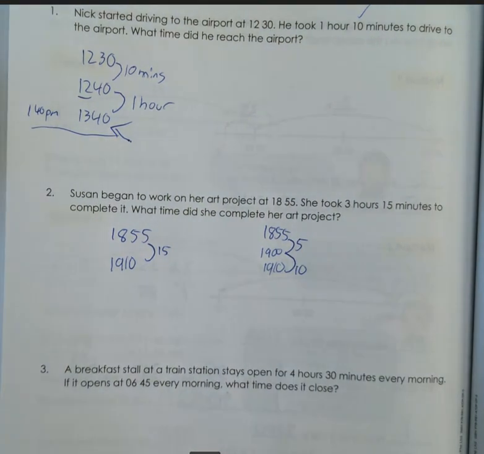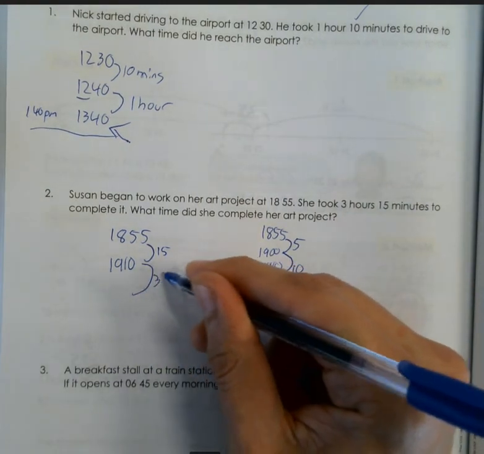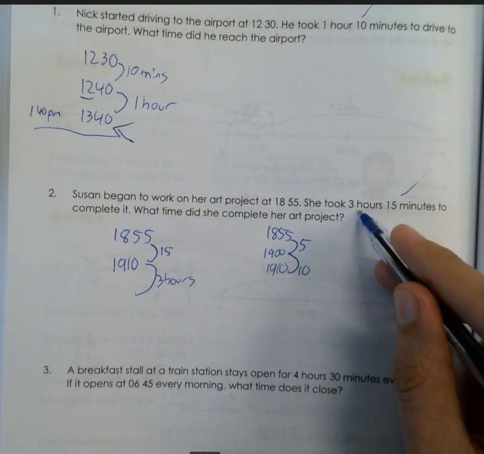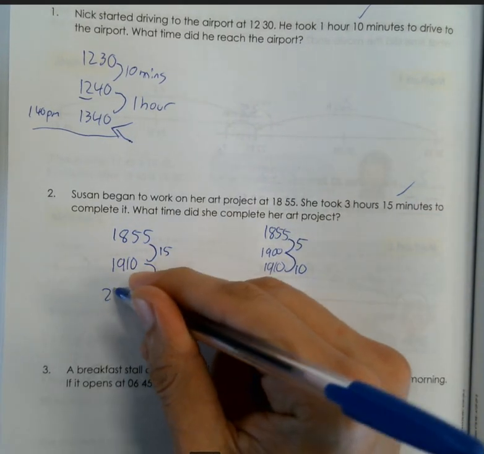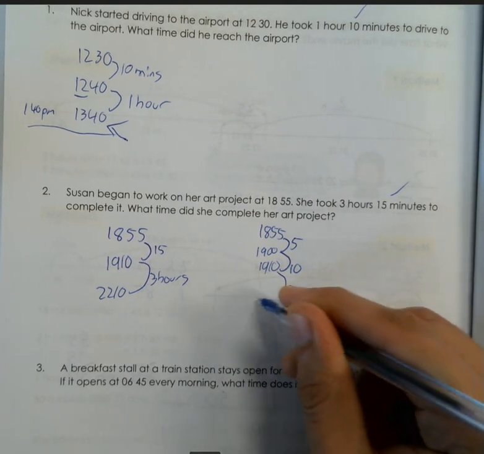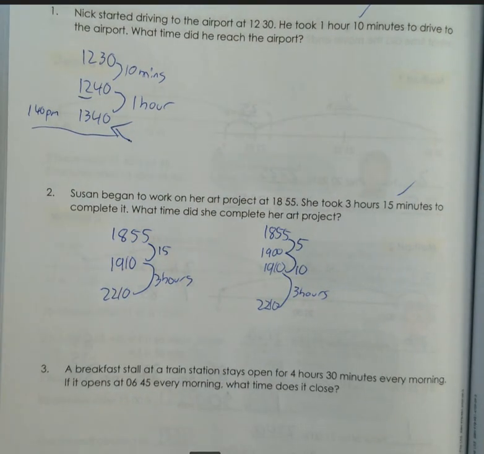Whether you do it in 1 step or 2, the result is the same. You'll still have 3 hours to add because I've done my 15 minutes. I now just need to do the 3 hours. 3 hours plus 19:10 will be 22:10. Exactly the same, no matter which way you decided to do it. 22:10 is your answer.